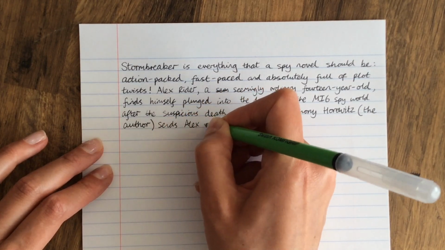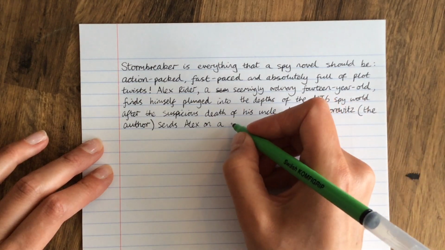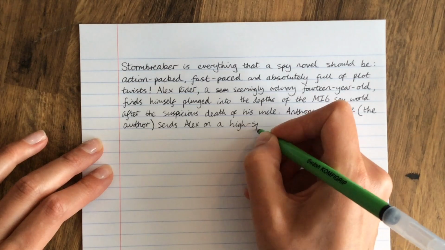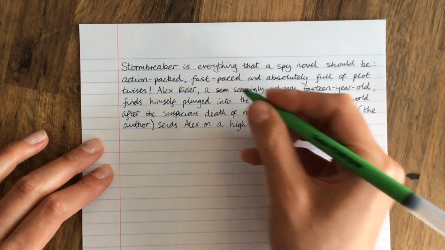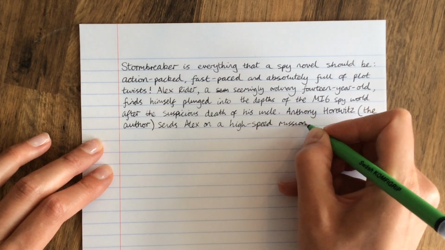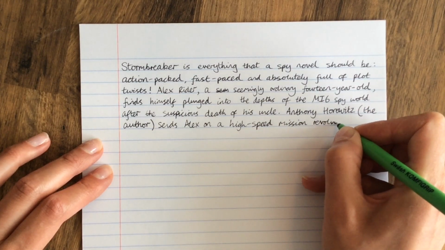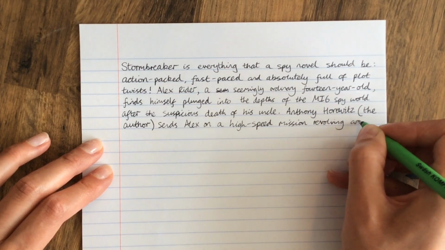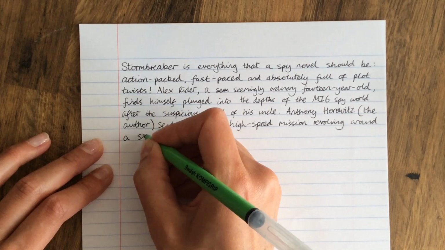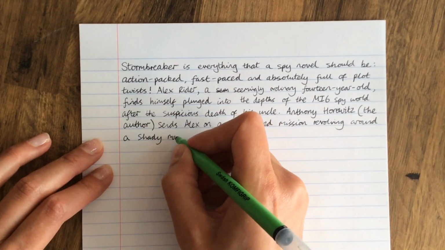So Anthony Horowitz, the author, sends Alex on a mission. Let's describe it with a hyphenated adjective, maybe high speed, or I could have fast paced, but I've already used that one. A high speed mission revolving around, let's describe one of the baddies now, a shady multi-millionaire.